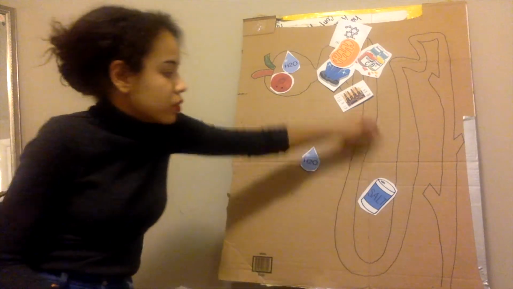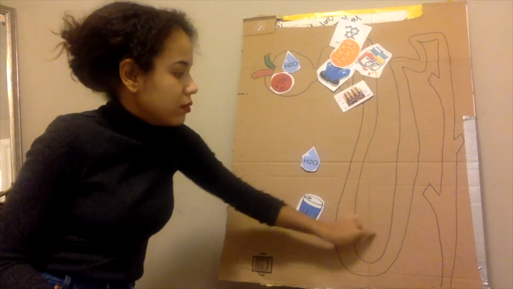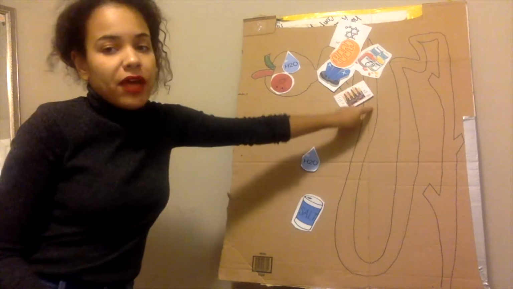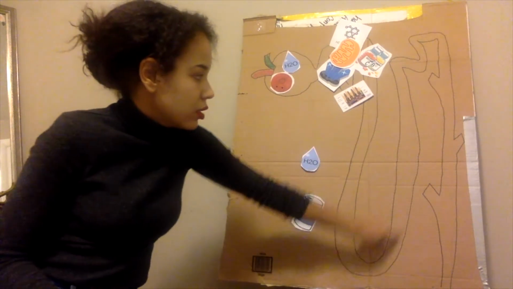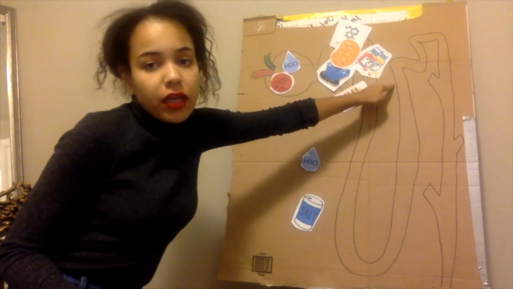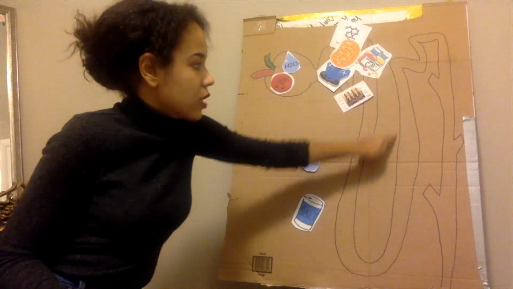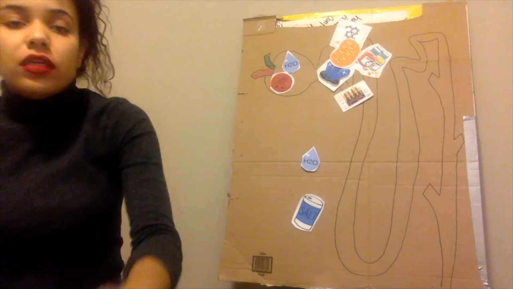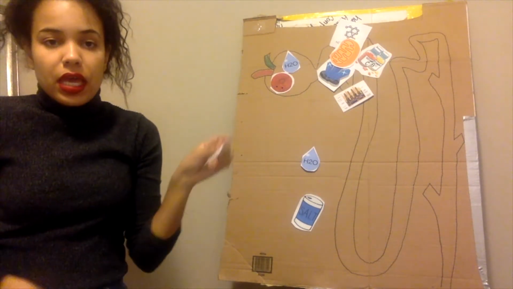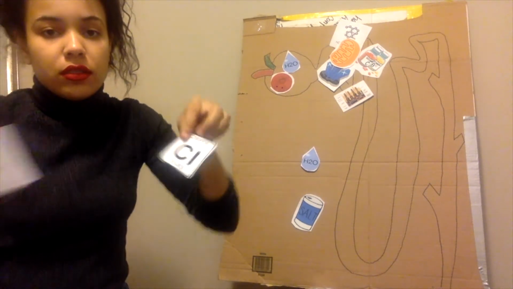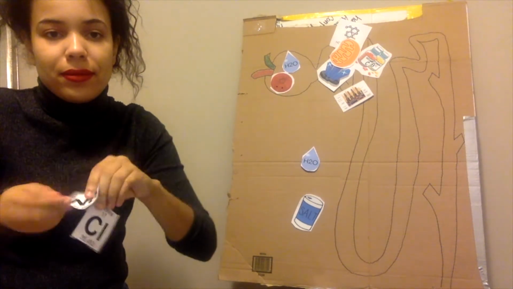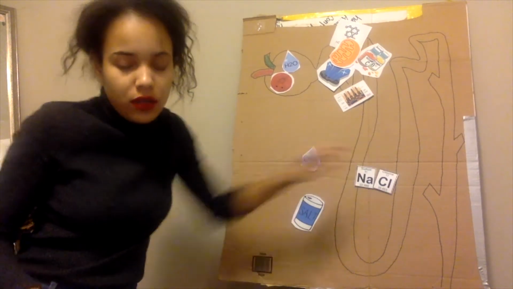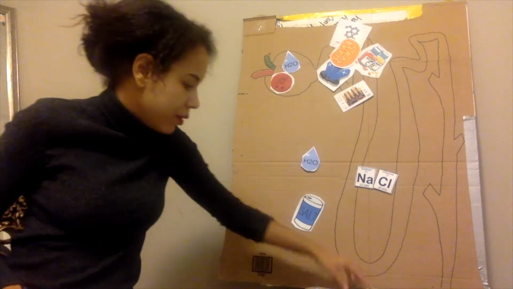The blood network that surrounds the loop of Henle flows opposite the filtrate. So the loop of Henle goes in this direction, while the blood network flows in the opposite direction. And this blood network draws out sodium chloride, also known as salt, and H2O.